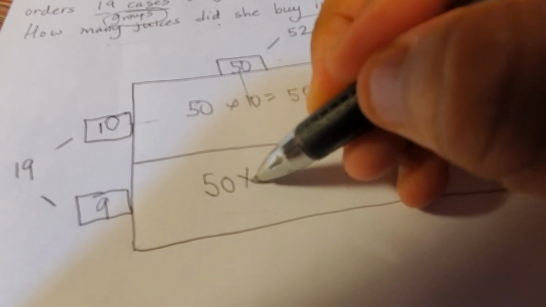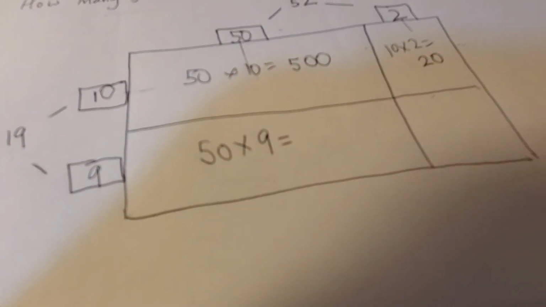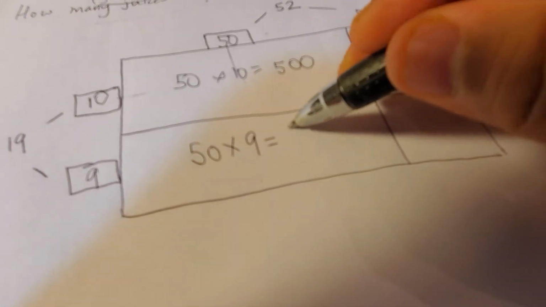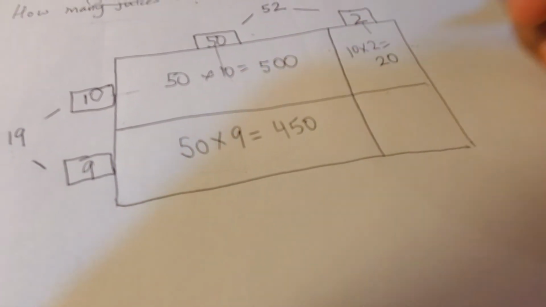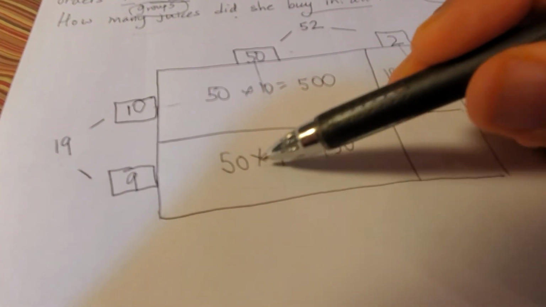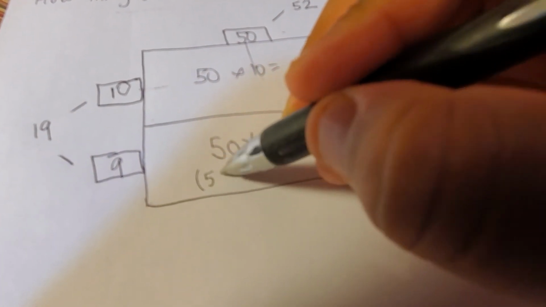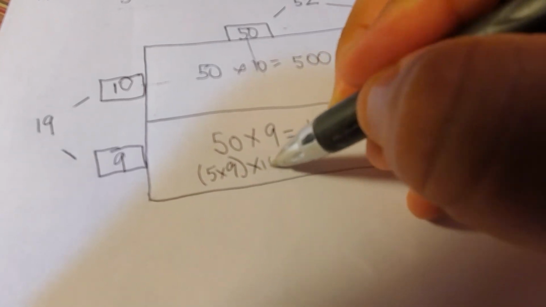Oh, Mr. Andrews, I don't know 50 times 9. Well, you should know 5 times 9. All right, 5 times 9 is 45, so 50 times 9 is 450. Oh, remember, when you have zeros, that's using the associative property. So what you're really doing is 5 times 9 times 10.